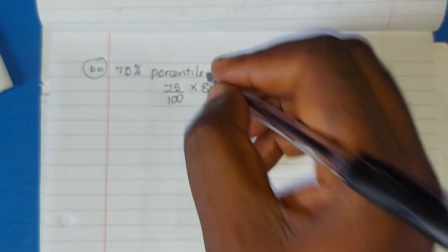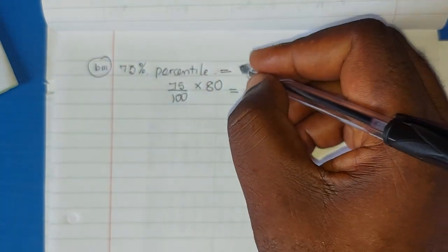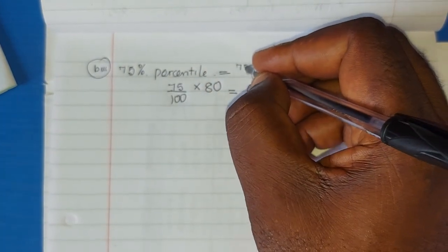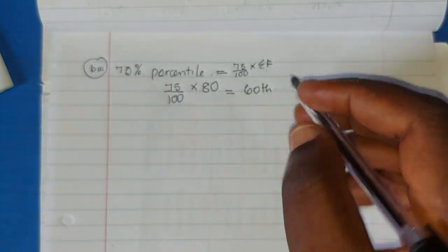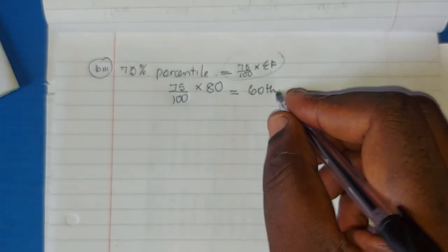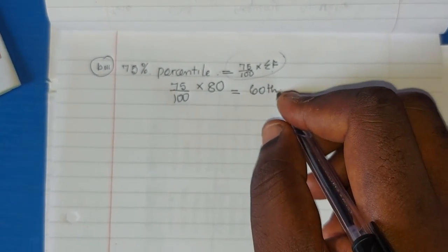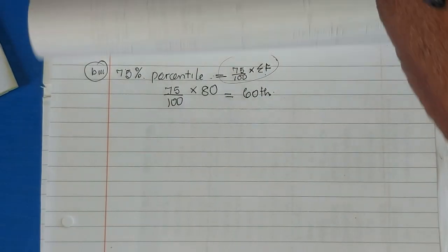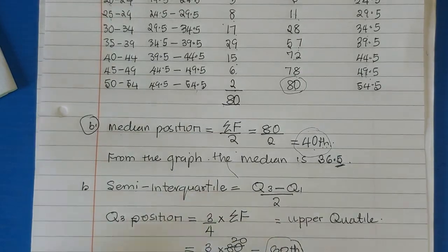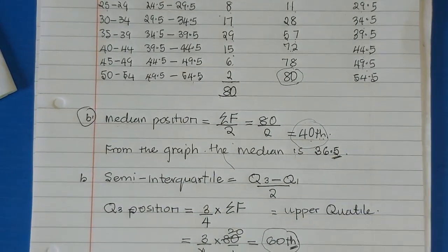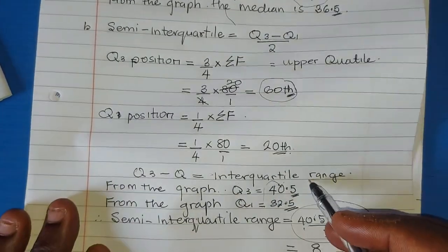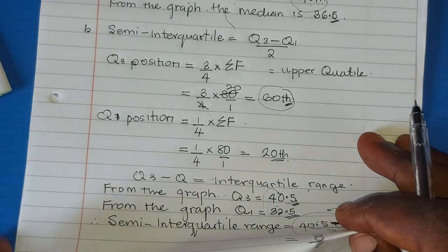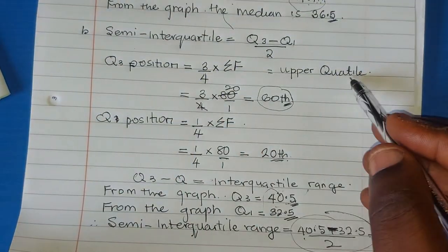The position formula is 75 over 100 multiplied by the summation of F. So take note of this formula. It's the same thing as the third quartile, the upper quartile, which we got from the graph as 40.5.